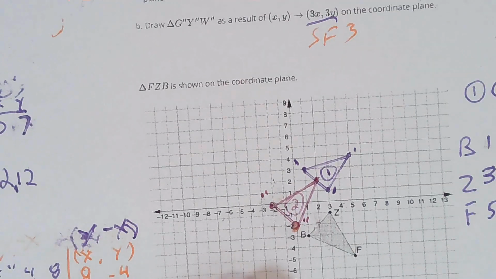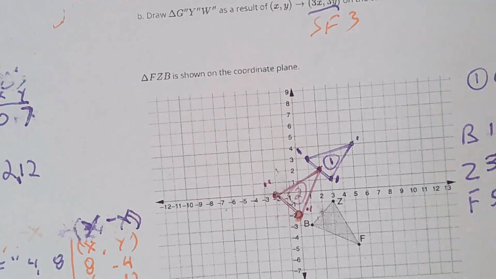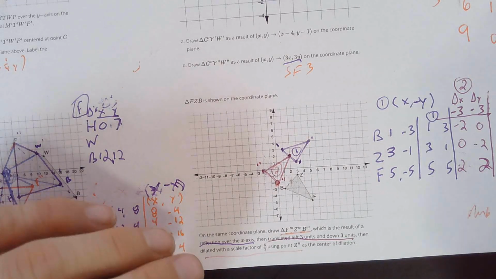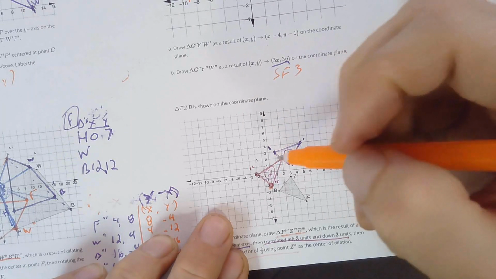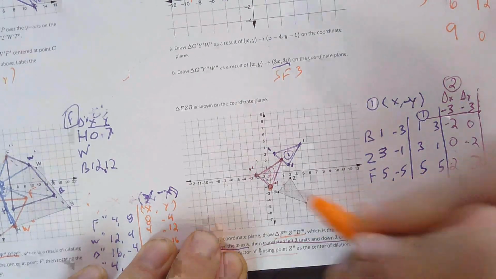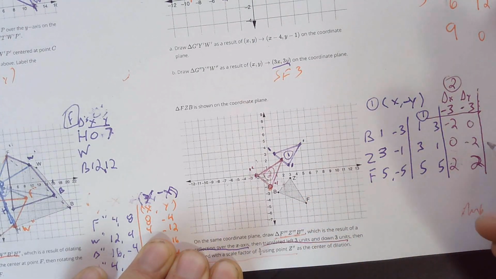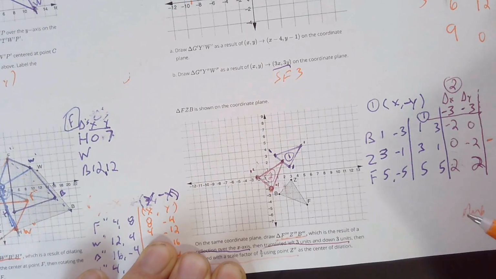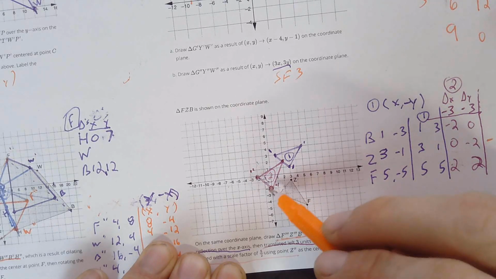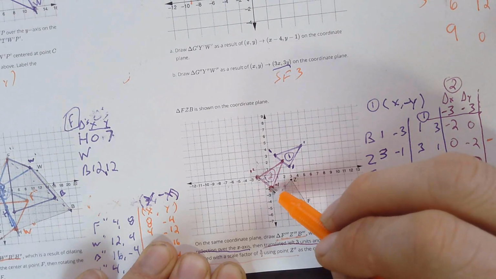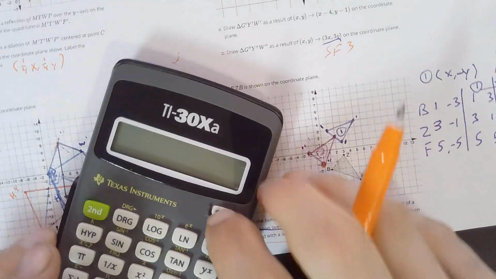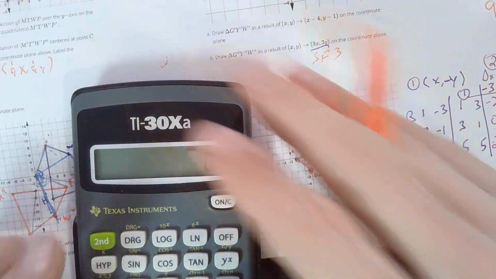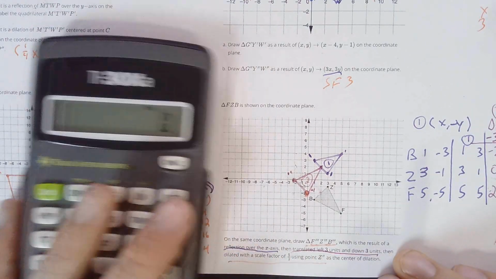All right, so here I have to figure out what the distance between all of these are to dilate them. For this one, Z is going to be easy. Z is going to be my point of dilation, so I'm not going to have to dilate it, because it's going to stay there. My point of dilation, the distance is not going to change at all. But I'm going to use 5 halves. 5 halves is bigger than 1, so this is going to be an expansion.